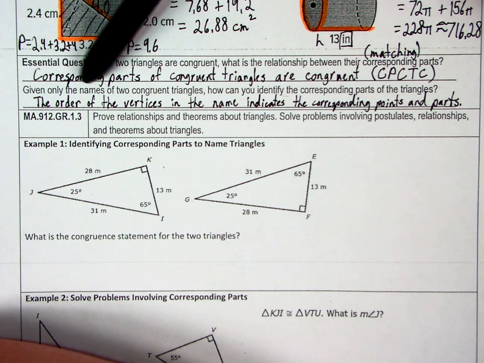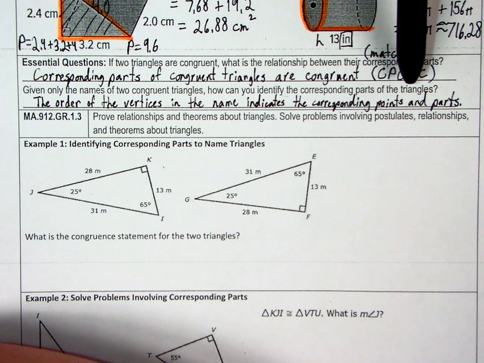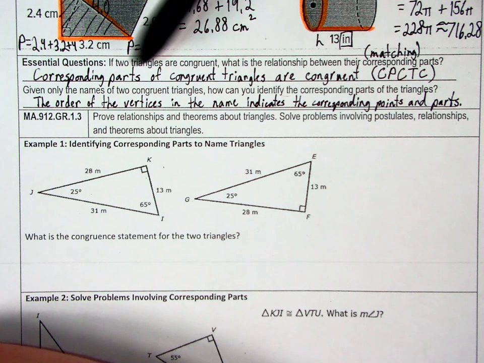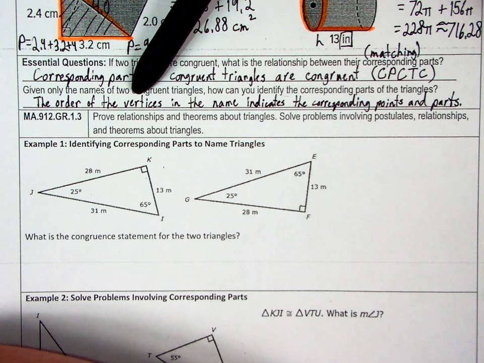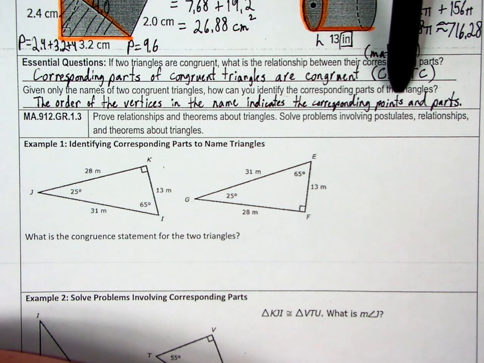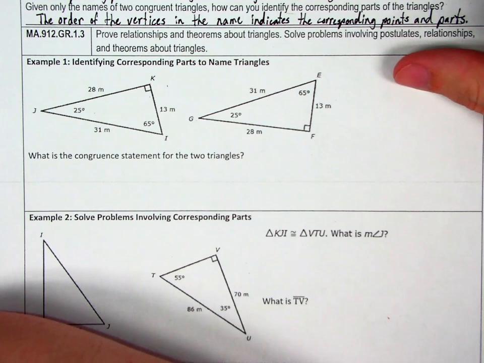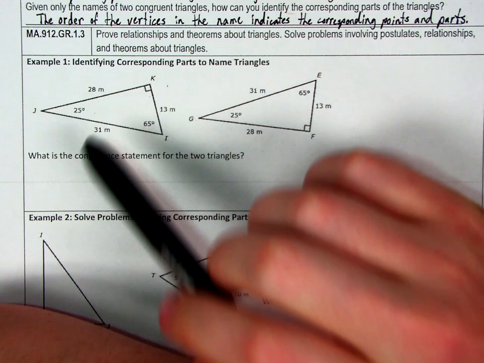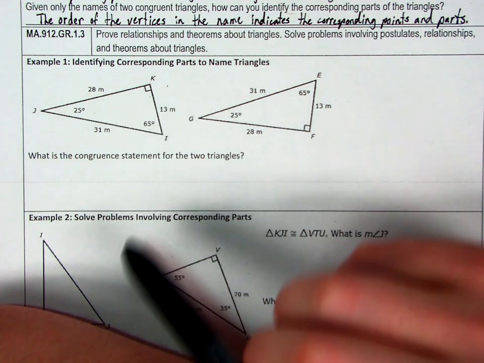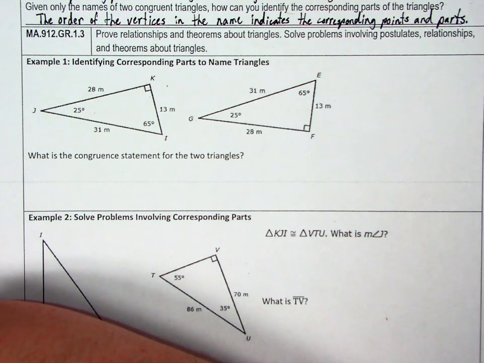When we're given only the names of 2 congruent triangles, how can we identify the corresponding parts of the triangles? What's going to be important is that the order of the vertices in the triangle names indicates the corresponding points and the parts. We'll see this in example 2, and a little bit of example 1. On example 1, we're just identifying the corresponding parts, and we're going to use that to help name our triangles. Let's see what we identify first off.